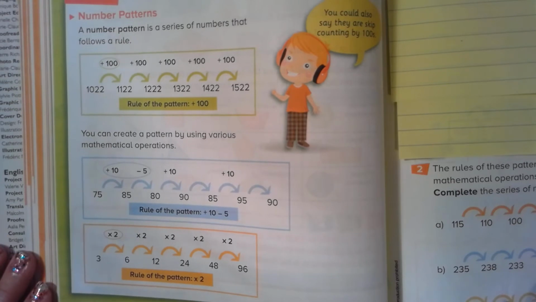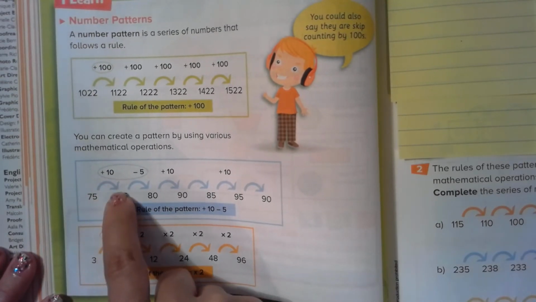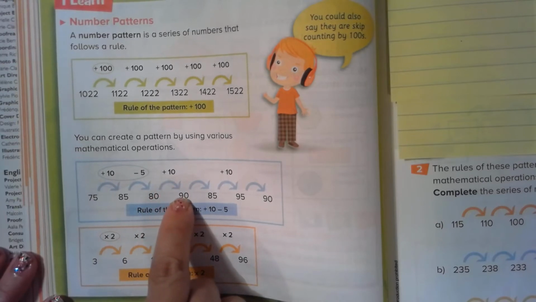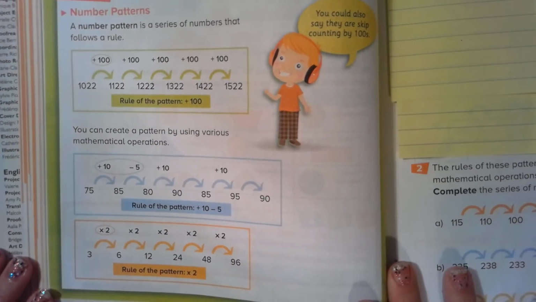Well, that's basically all you have to do. You start at the beginning, and then you see each number, how they change, whether they go up or down, and whether they increase rapidly, so it's probably multiplication.